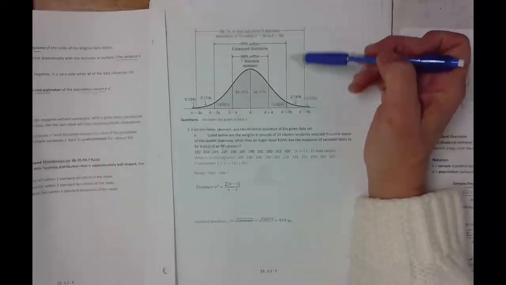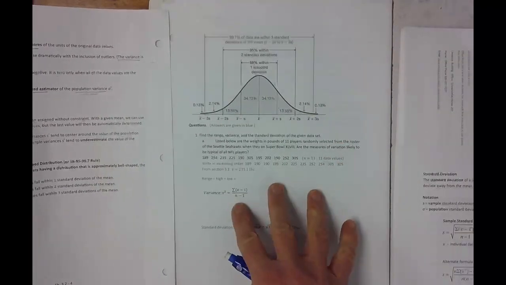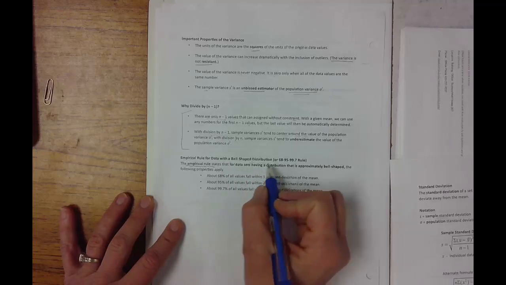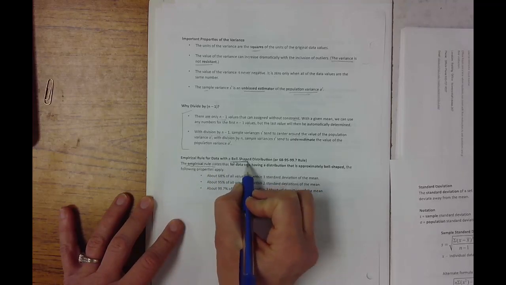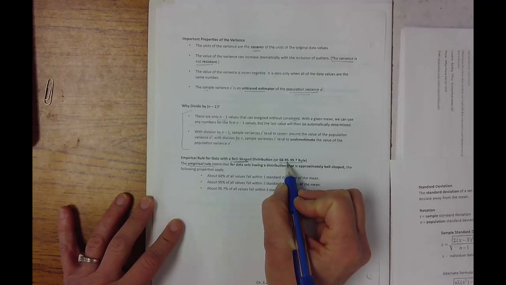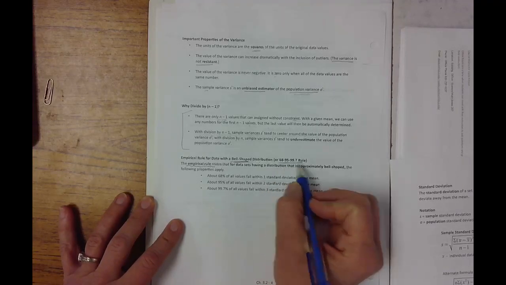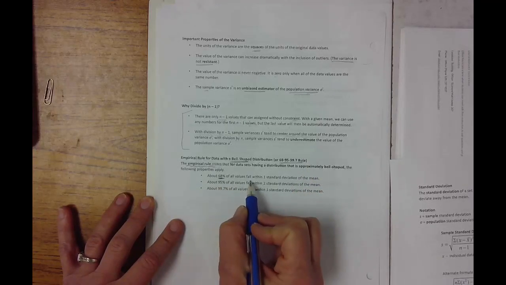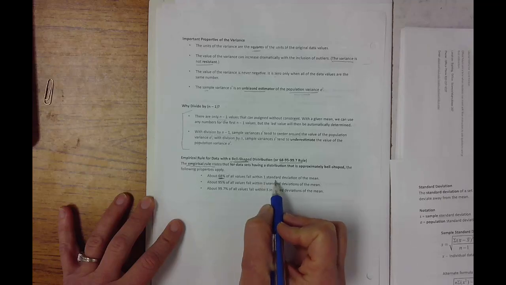When we start with the next graph, on the page I have a normal distribution curve. The normal distribution curve is also known as the bell-shaped distribution. You can also call it the 68, 95, 99.7 rule. And what it means is that 68% of all the values will fall within one standard deviation of the mean. Let me show you what I mean by this chart.